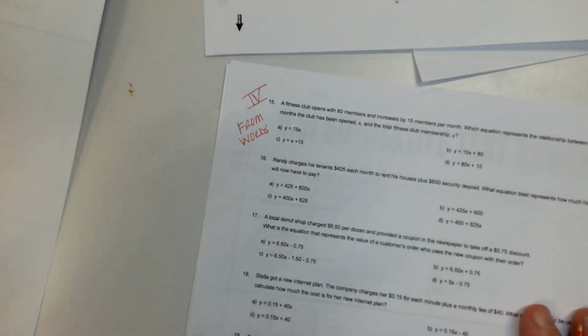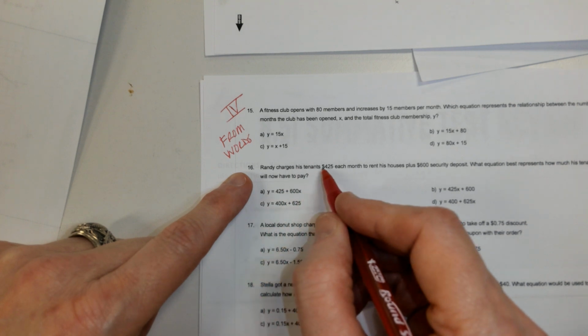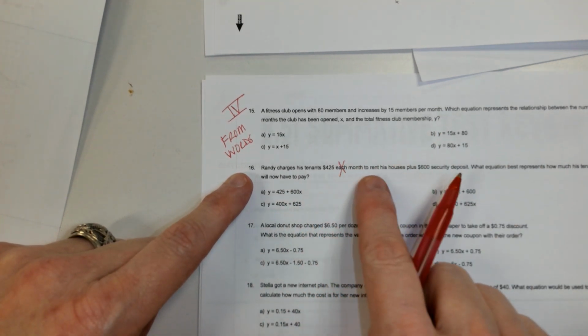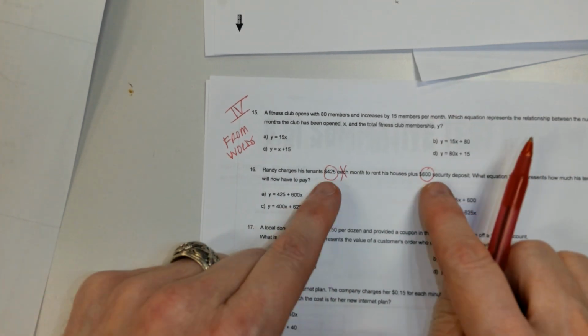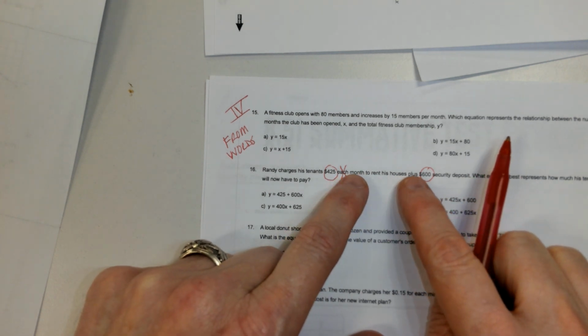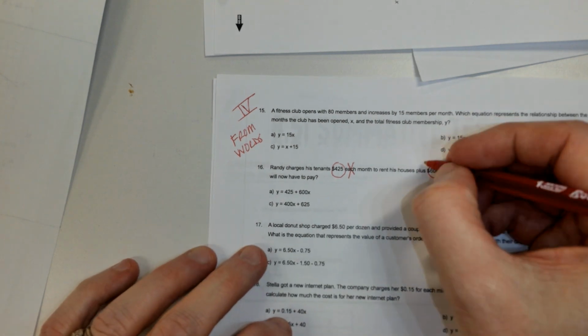Okay, now there's 2 parts to this, from words, and I'm just going to grab any one. Remember, let's do Randy charges. So you're going to go through here and you're going to put an X after the words per, each, or every. You're going to circle the numbers and you're going to look between the 2 numbers to see if there's a word that says add or subtract. What word in here says add or subtract? Yeah, plus. Simple.